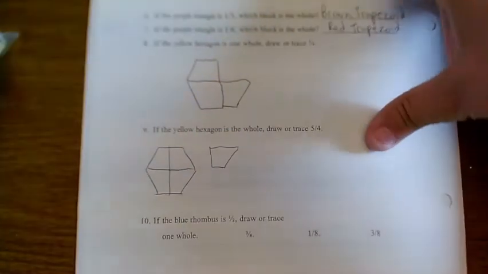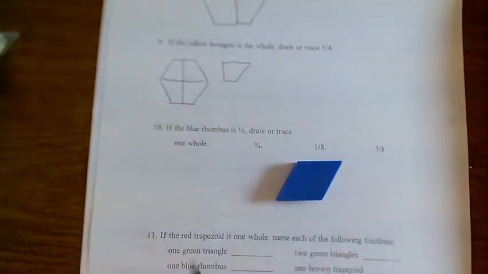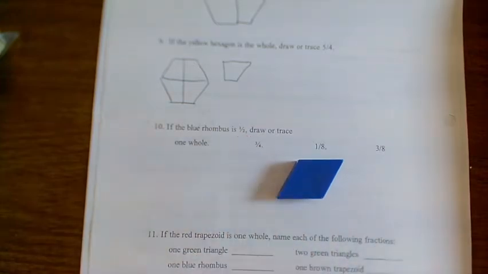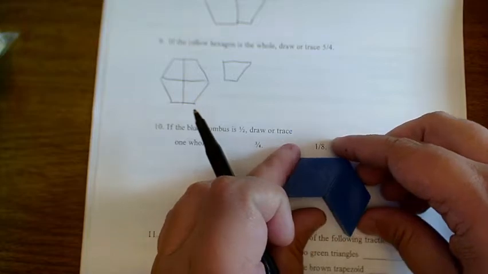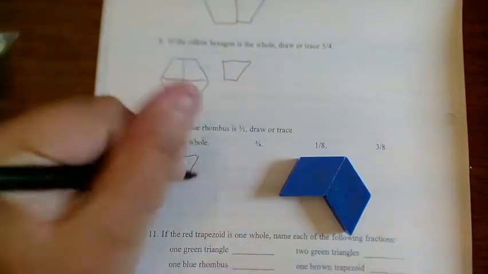All right, number 10. If the blue rhombus represents a half, what is a whole going to look like? So if that is one piece, but you need two pieces to make the whole, it is going to look a little weird. It's going to look something like that. So kind of two blue rhombi together.